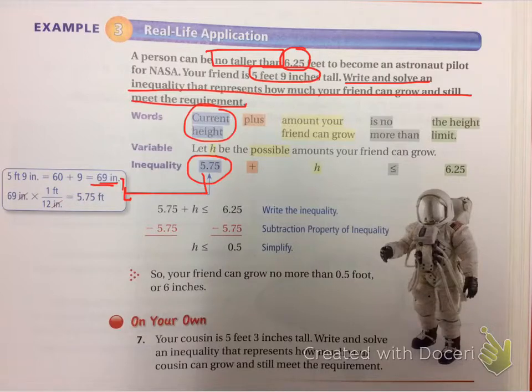However, we want it in feet. So you have the 69 times 1 foot to 12 inches. So we know that if we divide by 12 inches, that's how many feet we will have. So it's 5.75. Comprende? If not, just stare at that box for a little longer and it will click. You will see how they got that. Just remember, 12 inches per foot.